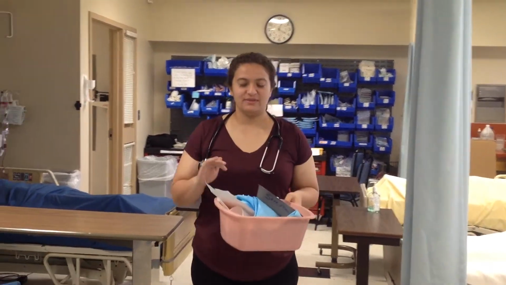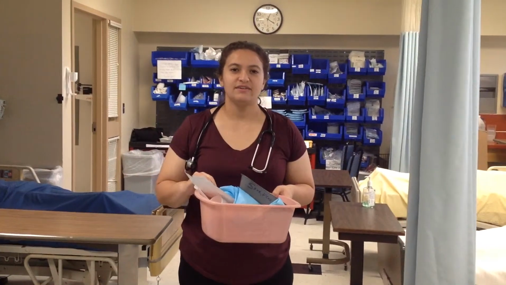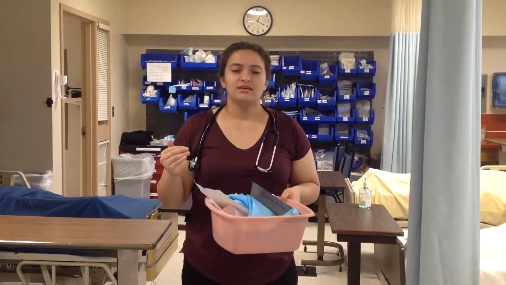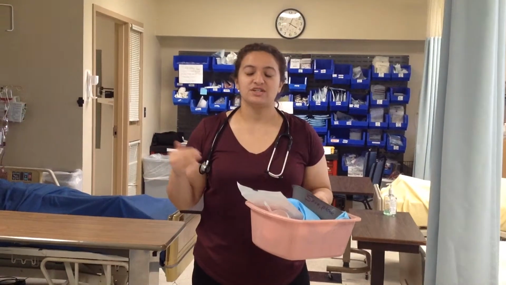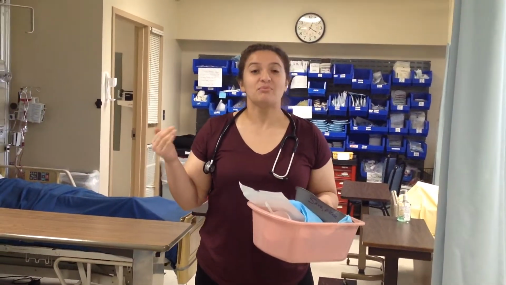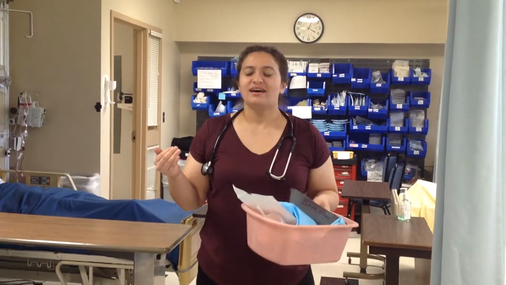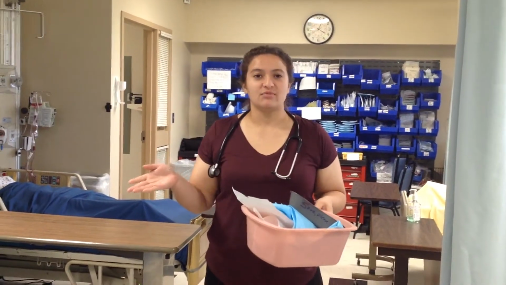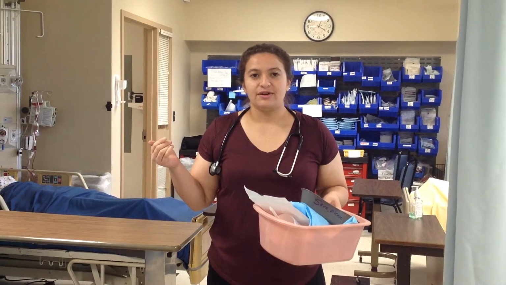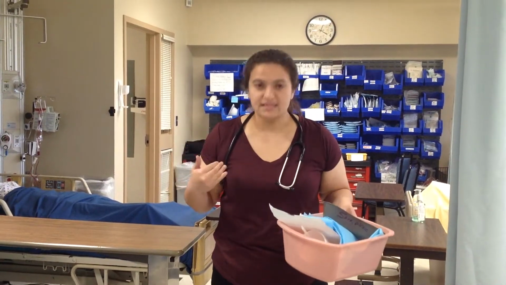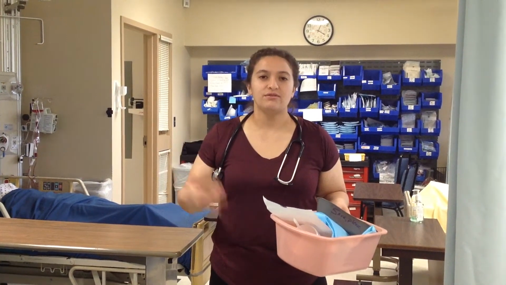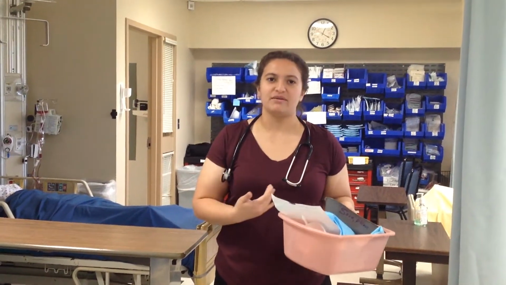So I'm going to be doing the nasogastric video and the suctioning as well. Before doing this procedure, I would make sure to have proper personal protective equipment, depending on the patient's contact precautions. But for now, I'm just going to say that obviously I would be in proper uniform attire, so have scrubs on, and I would also have my name tag to identify myself.